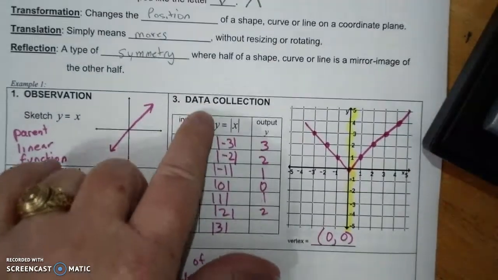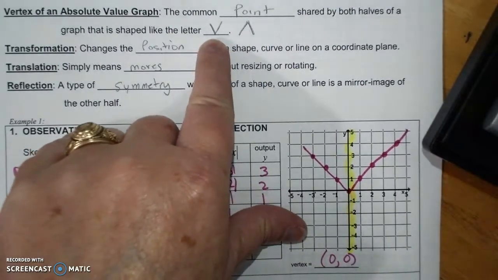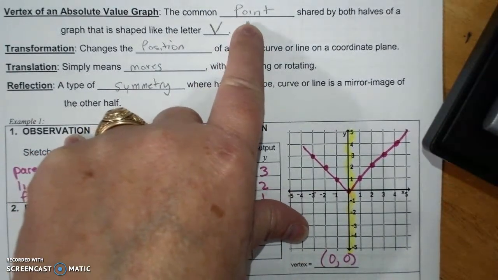A minimum is the lowest point. So that one has a minimum. This one has a maximum because it has a highest point.